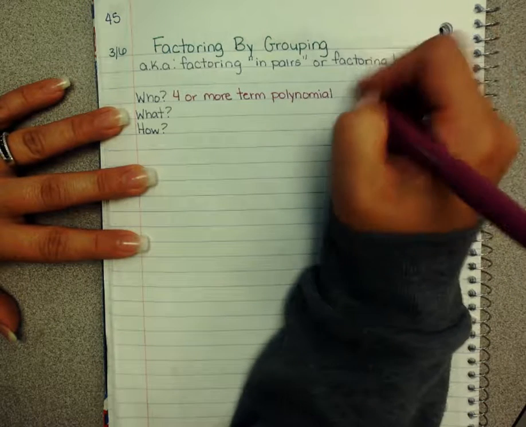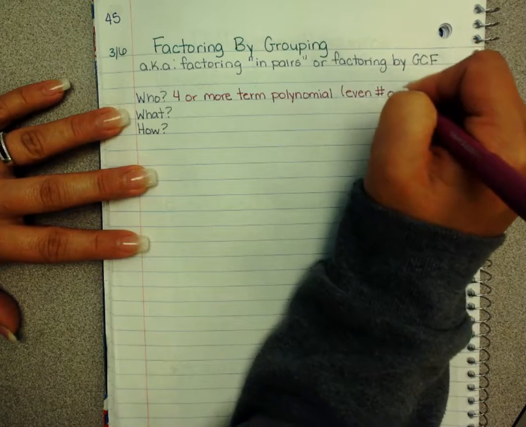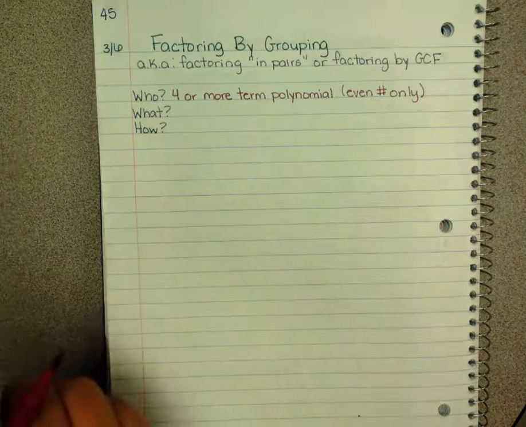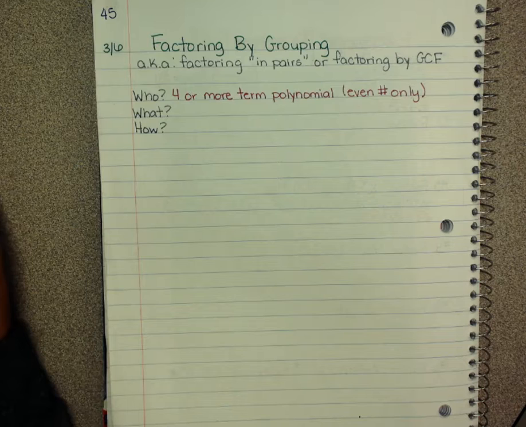It's even numbers only, so we can only use this if they have an even number of terms, so 4, 6, 8, and so forth. We can't use it if the terms are 5, 7.